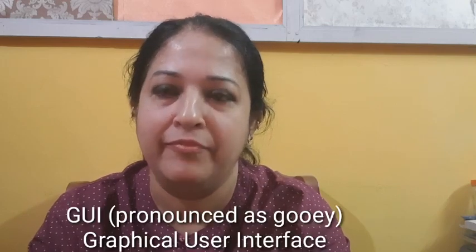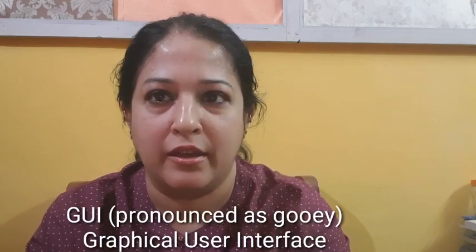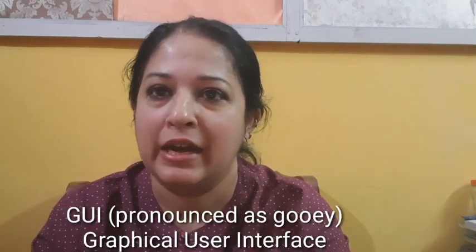First, let me talk about the Windows operating system. Windows operating system is a graphical user interface, GUI. It is pronounced as GUI. Graphical user interface means with the help of pictures we can interact with the computer.